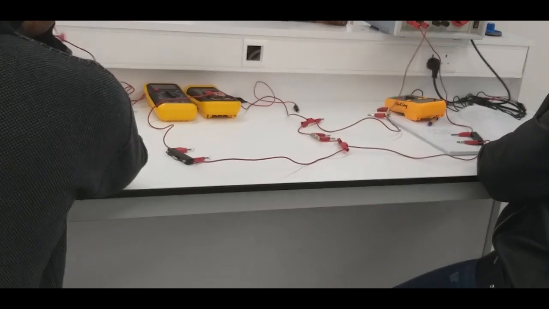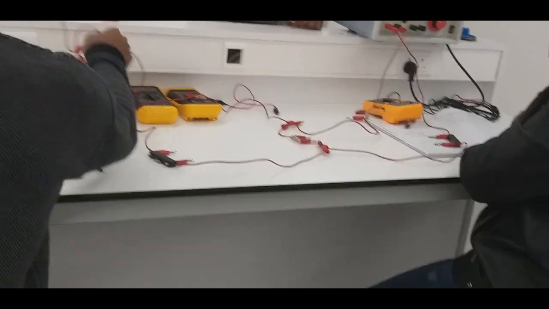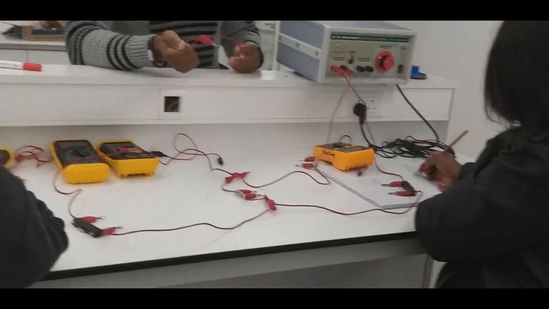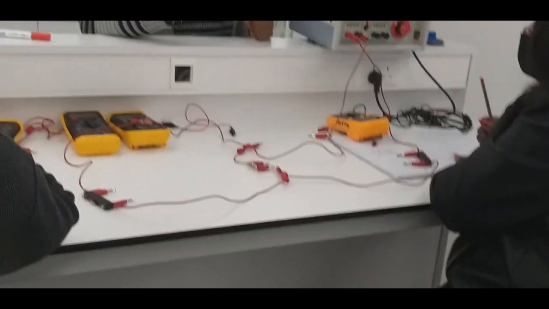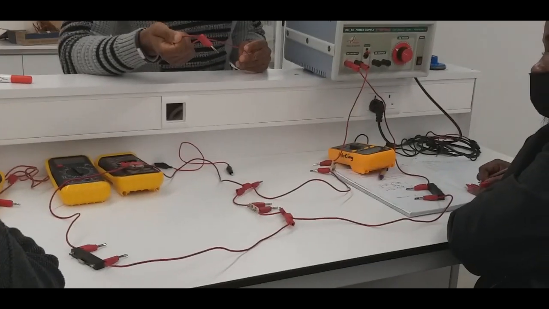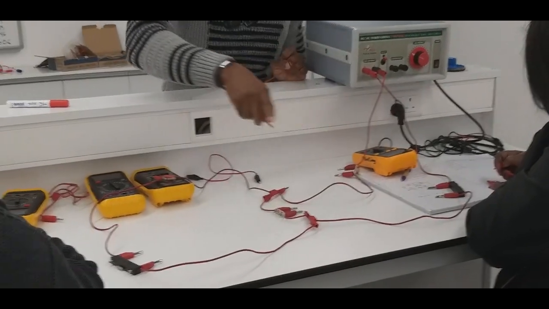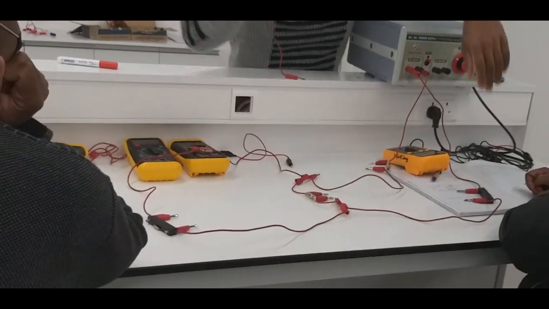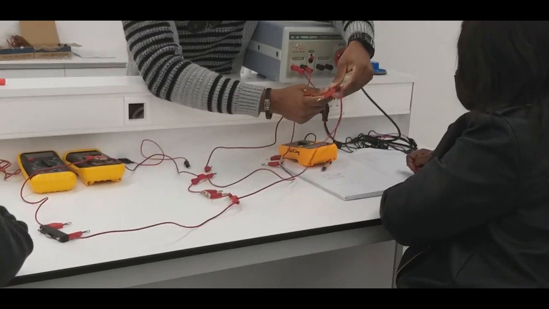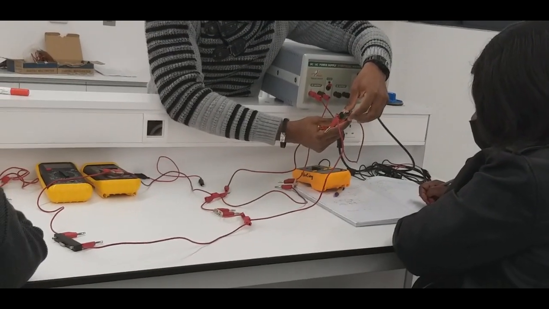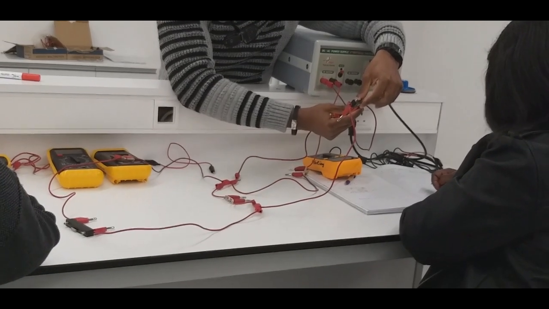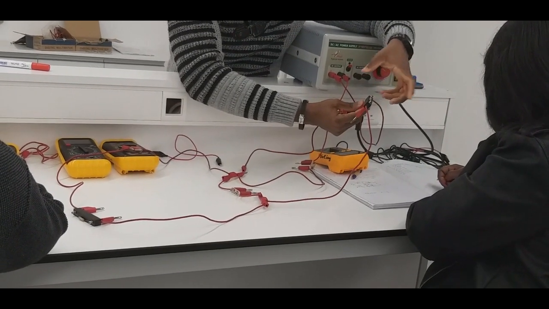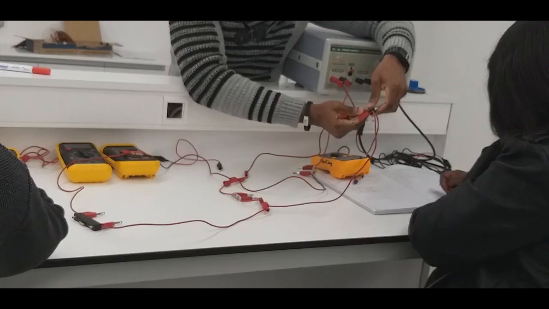Just like we have been measuring the previous ones, you still do the same. I'm going to call on you guys to come and measure. So for I1, where's I1? Yeah, that's I1. So you look for I1, you just detach. Look at what's going on here. Stop writing, please. This is an experiment. It's not a theoretical class. You need to see what's going on so that you understand what you're writing.